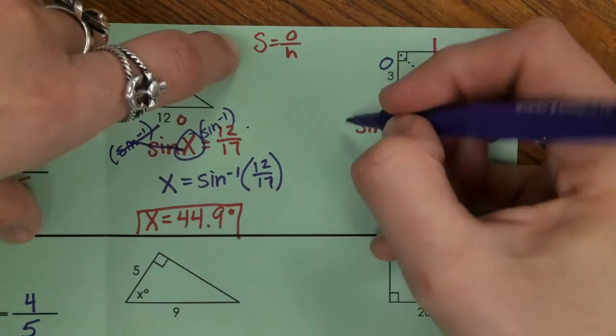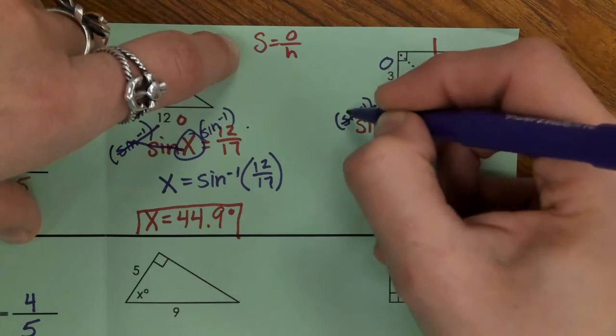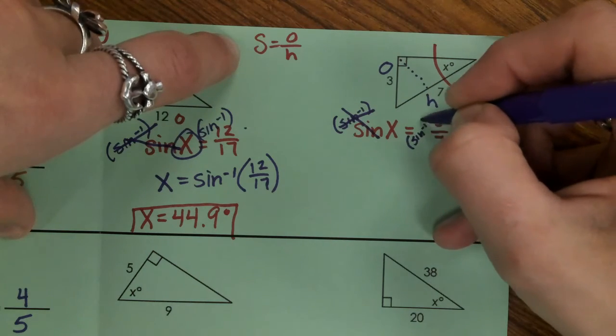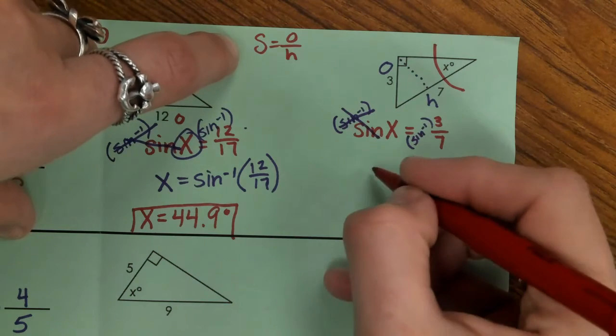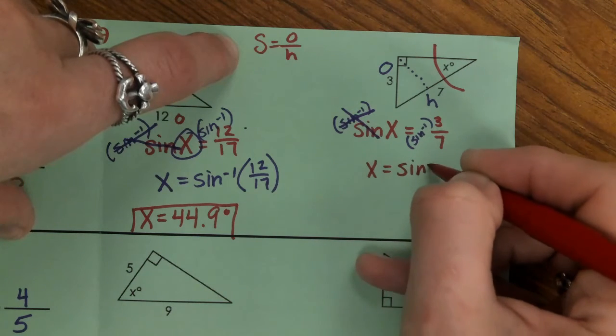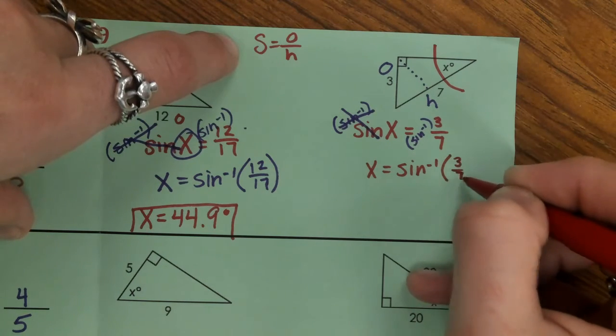To get rid of this, we will use our inverse sine so that these cancel. And we will also do the inverse sine over here. So we have x equals the inverse sine, with that -1 exponent, of 3 over 7.